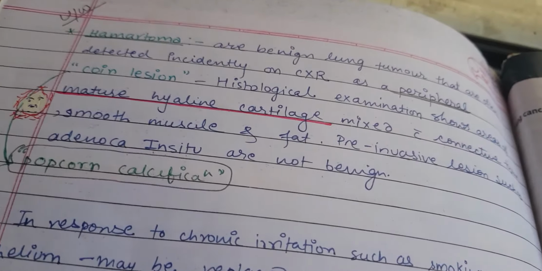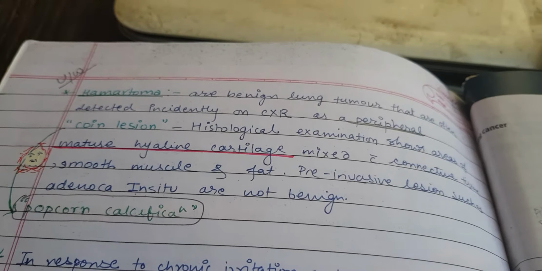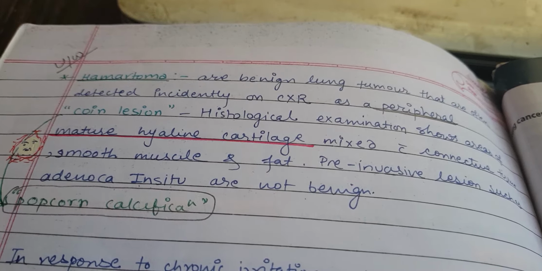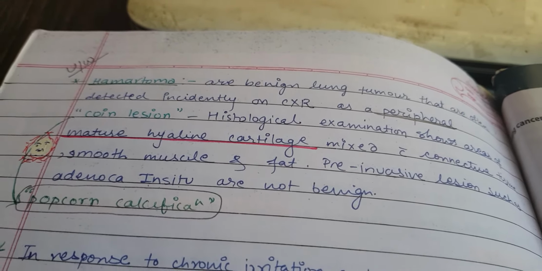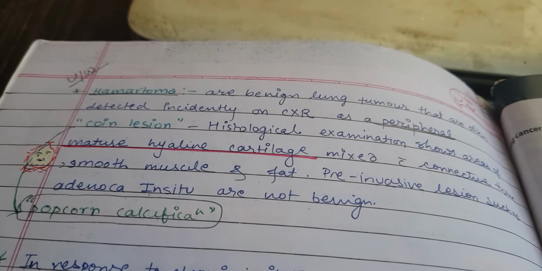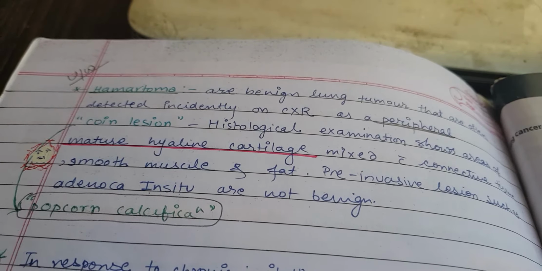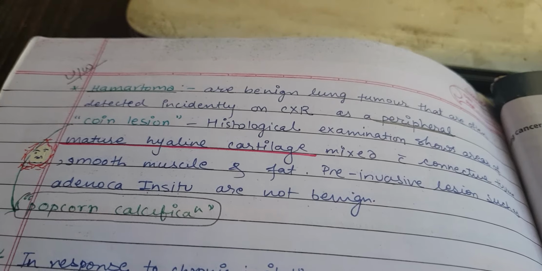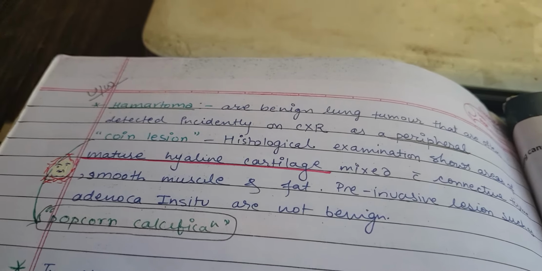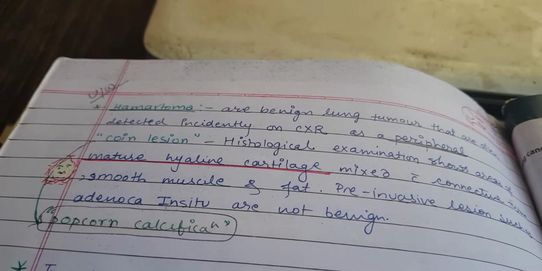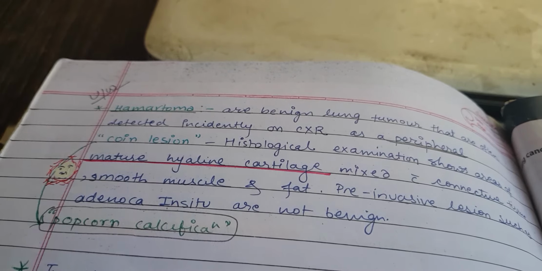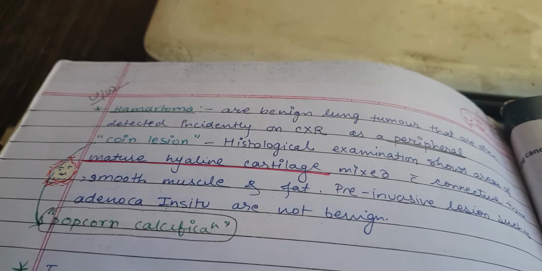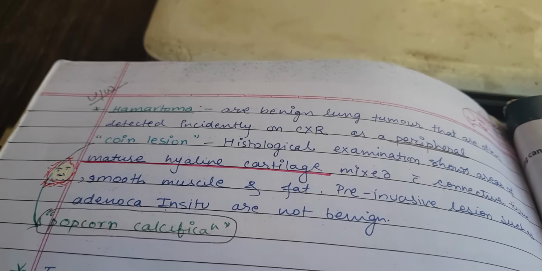One thing I want to add is about the hamartoma. Hamartomas are benign lung tumors that are often detected incidentally on chest X-ray as a peripheral coin lesion. Histological examination shows areas of mature hyaline cartilage mixed with connective tissue, smooth muscle, and fat cells. Pre-invasive lesions such as adenocarcinoma in situ are not benign. Okay, these are not benign, but hamartoma is benign, which is composed of mature hyaline cartilage. Also, you can see the popcorn calcification. And this mature hyaline cartilage is mixed with connective tissue and smooth muscle along with fat.